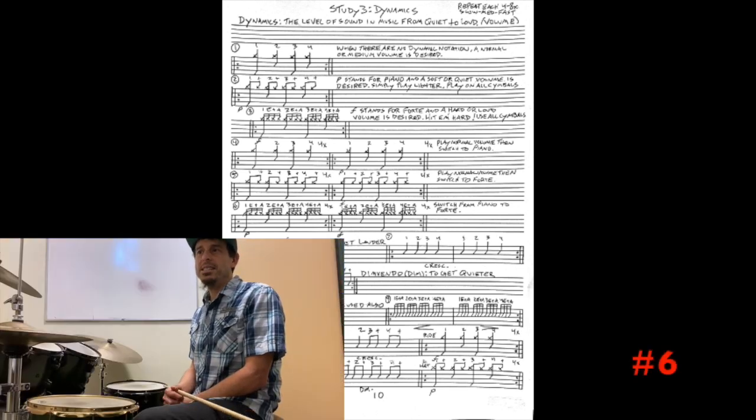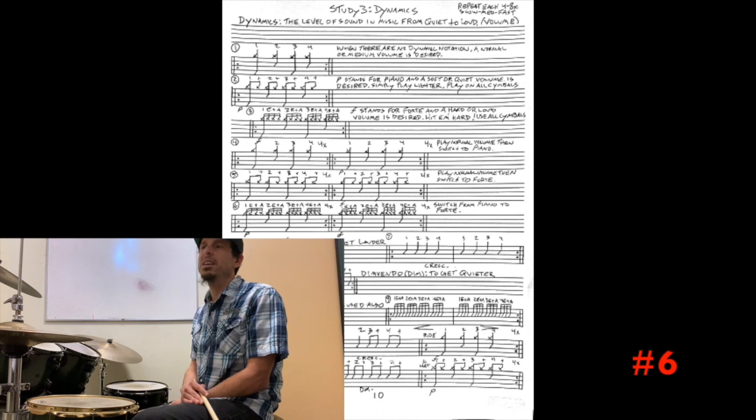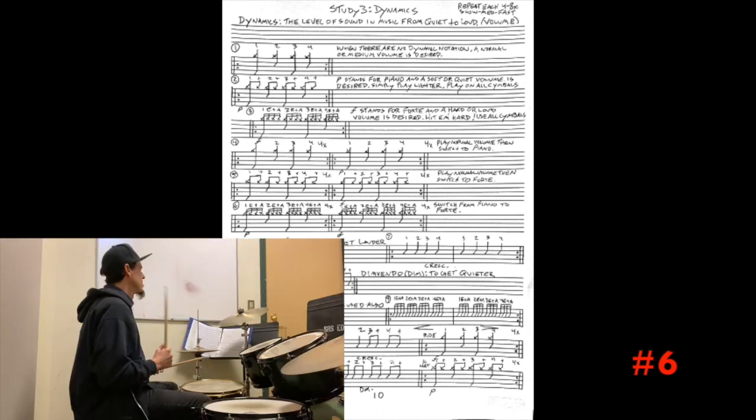Okay, for number 6, we're going to switch from a piano to a forte. So we're going to start off really quiet, 4 times a basic 16th note beat, and then we'll get loud for 4 times a basic 16th note beat.